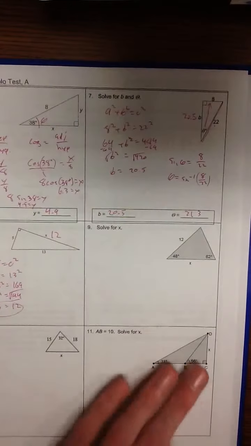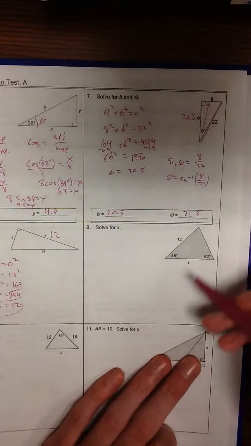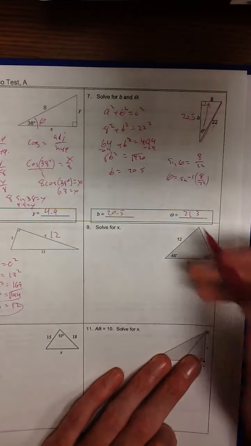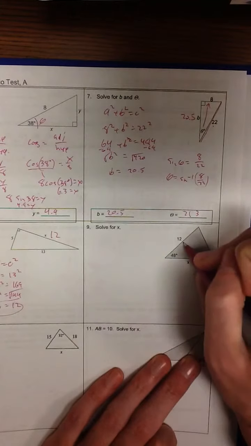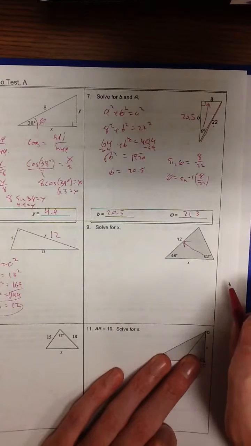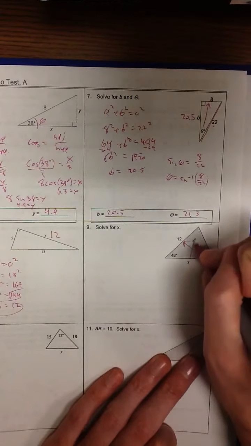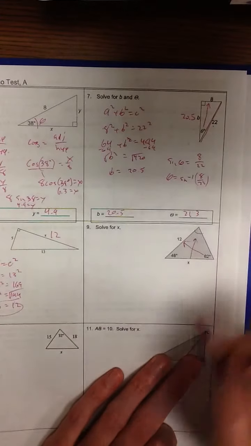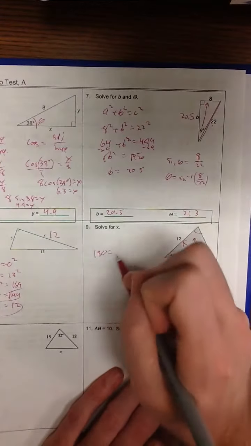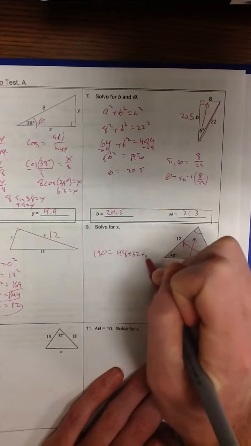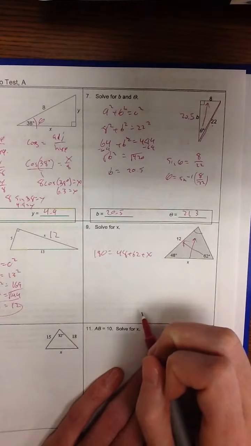Over to number 9, we had to solve for x. A lot of people wrote down law of sines. We do want to use the law of sines. It's a good choice. But the problem is, to use the law of sines, we got to go angle and then side across from it. So to get x, I'd need to get this angle up here. So in order to find that out, we got to use that rule that all triangles add up to 180. So that'd be 48 plus 62 plus whatever x is.